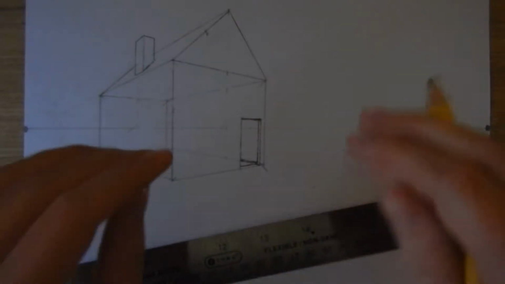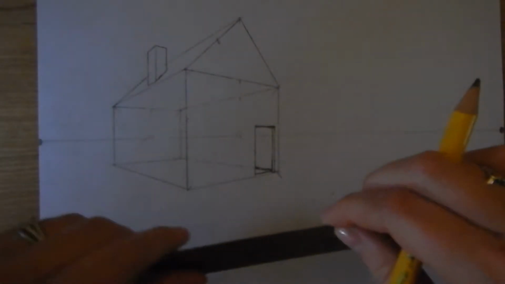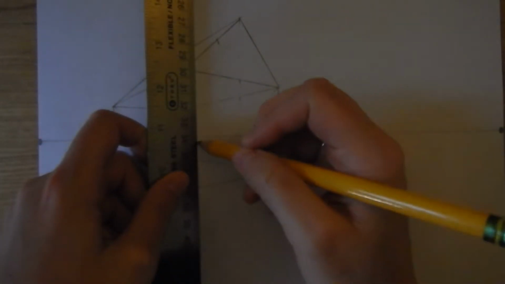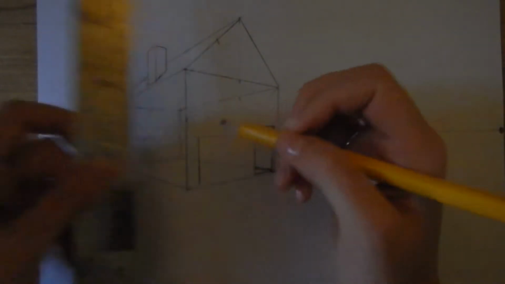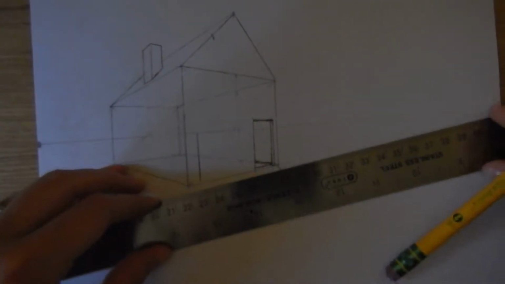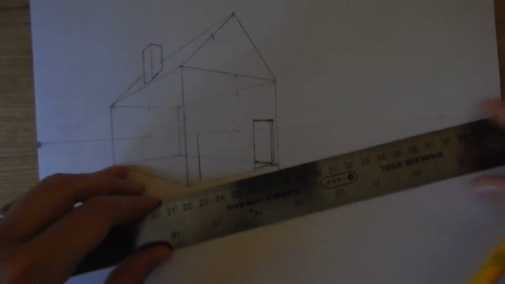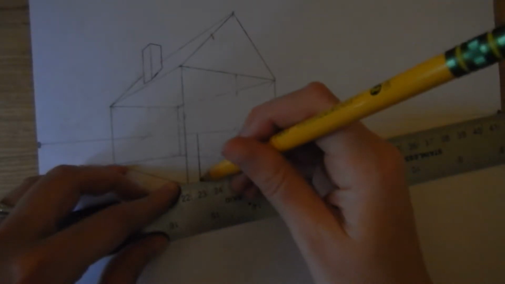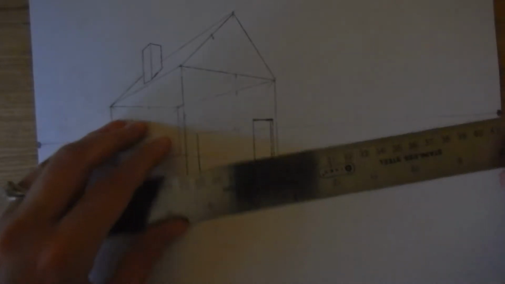Okay, so we've got a door. Let's do 2 windows. I'm gonna do just one big, massive window here. The bottom is gonna go, since it's on this side of the house, I'm gonna use this same vanishing point for the top and the bottom.